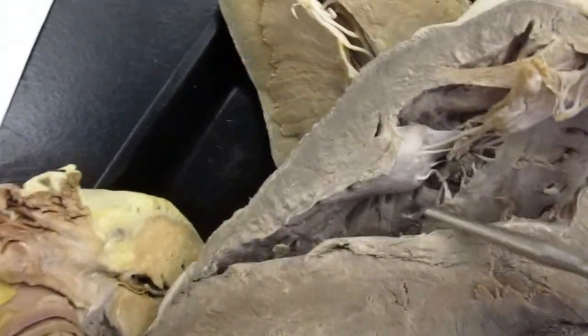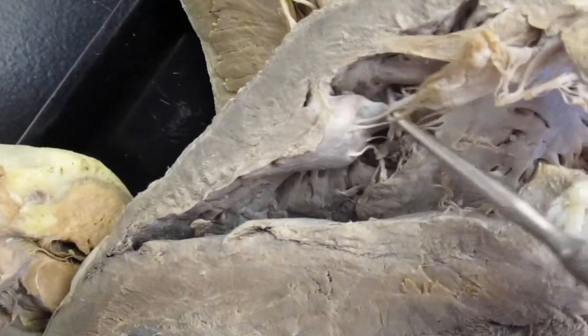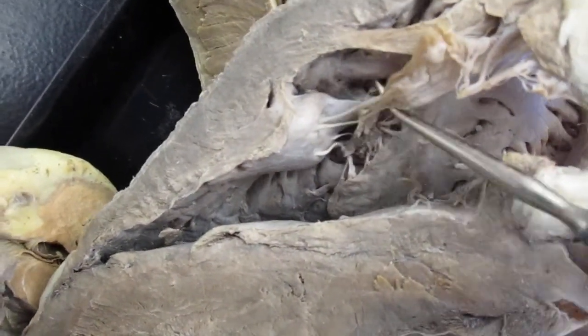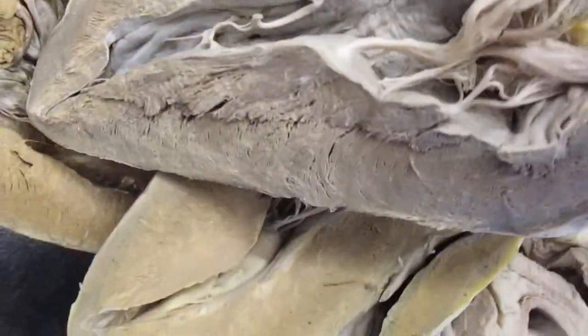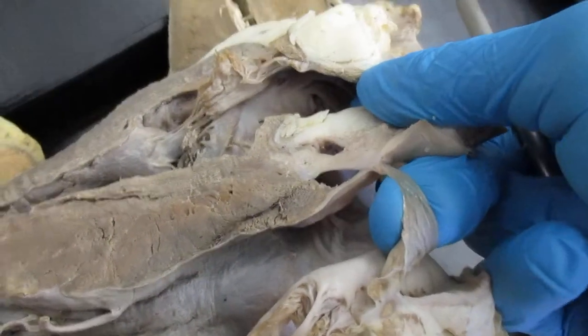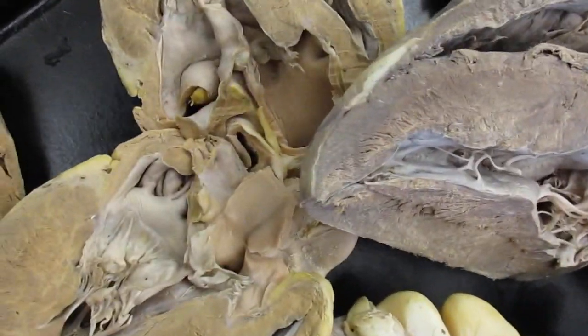And then you can see the trabeculae carneae here, and then the chordae tendineae. Okay. And let's see if there's anything else here. Right here, that shows you the aortic valve. And let's see if there's anything else.